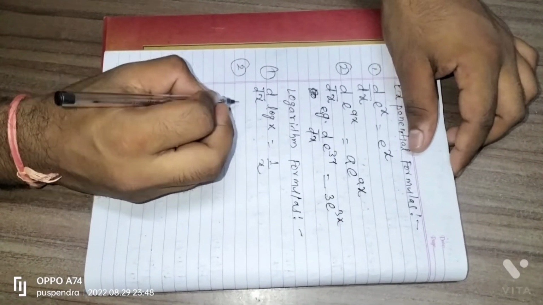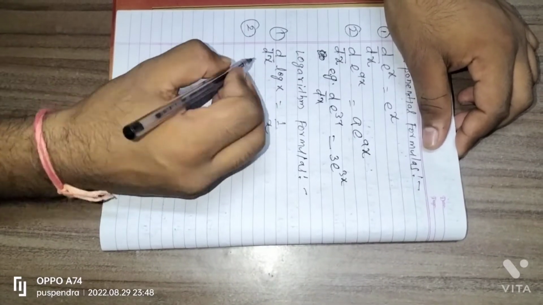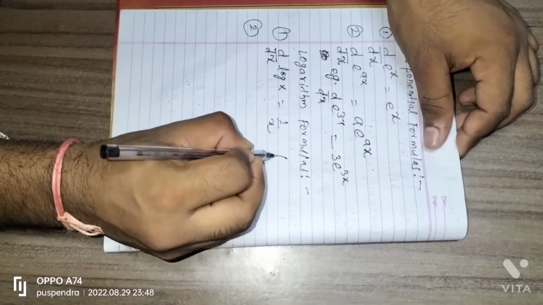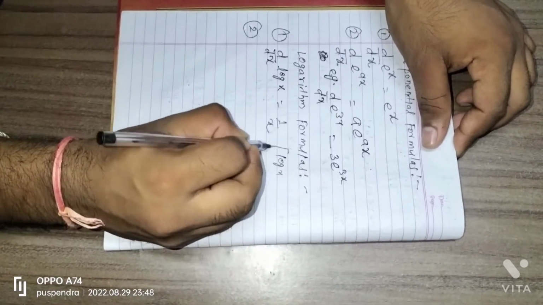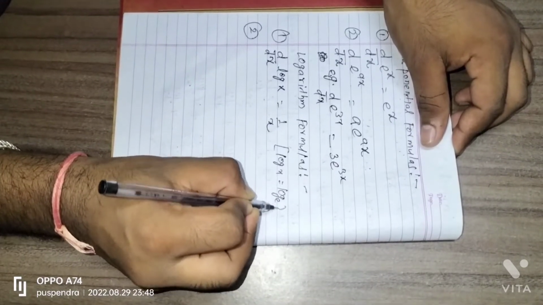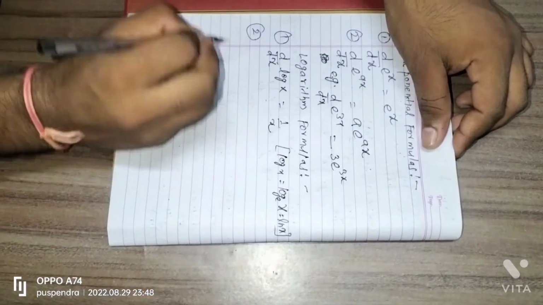Here log x is a natural log, but we can also represent it as log e x or ln x.